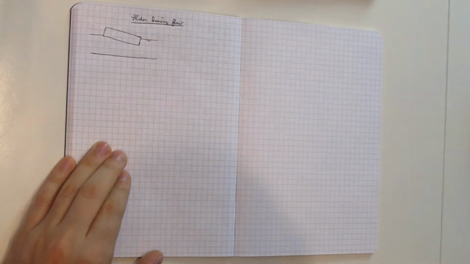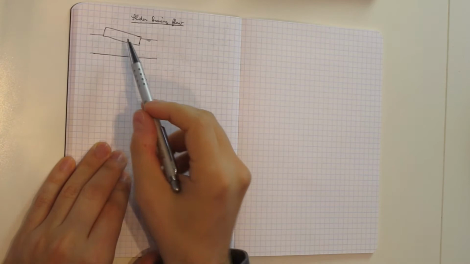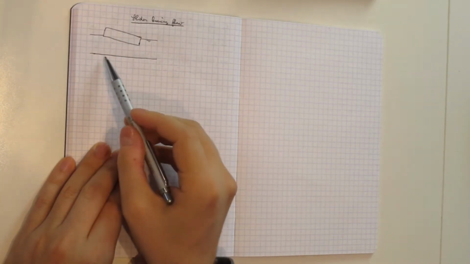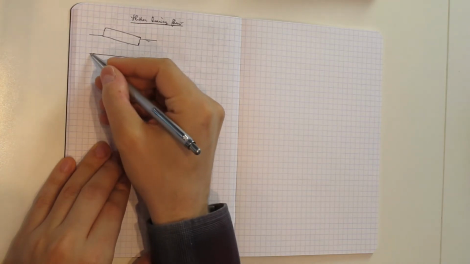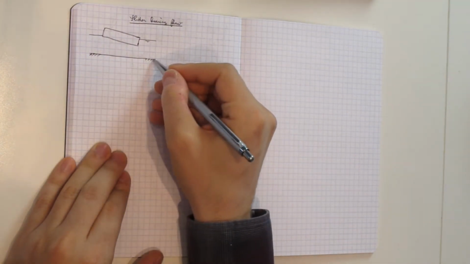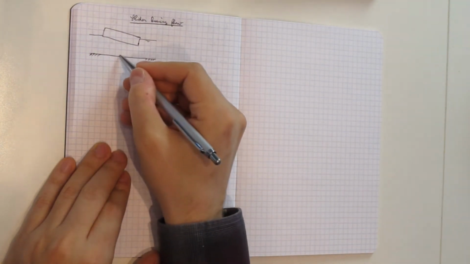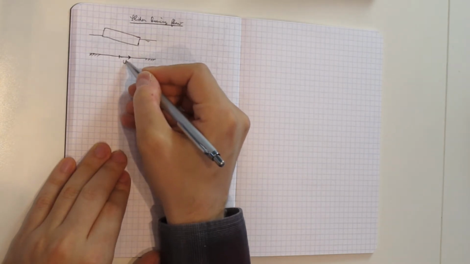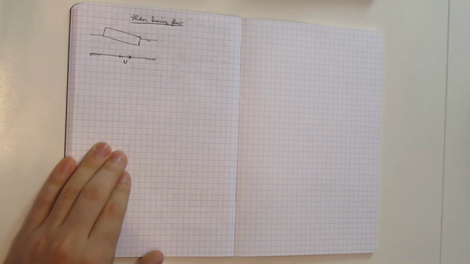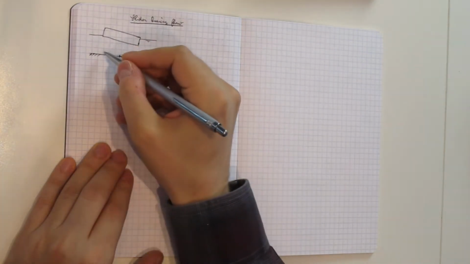And whichever way we want to look at it, either the slider moves or this wall here moves. So in this configuration, what we're going to do is consider that this wall here moves at a velocity capital U. Okay. So let's just define a few quantities here to characterize our system.